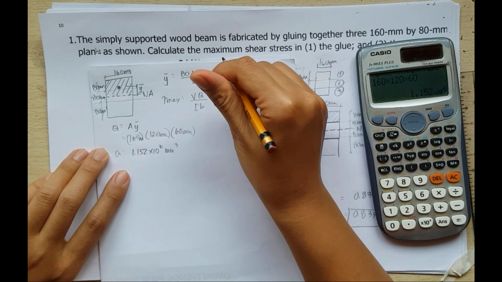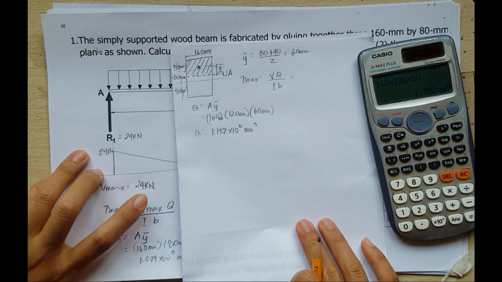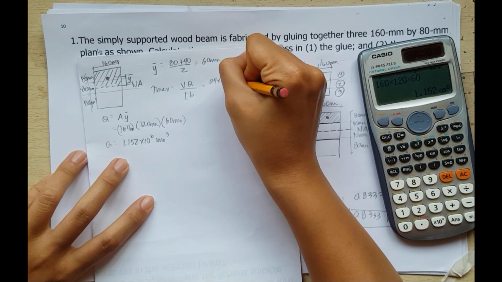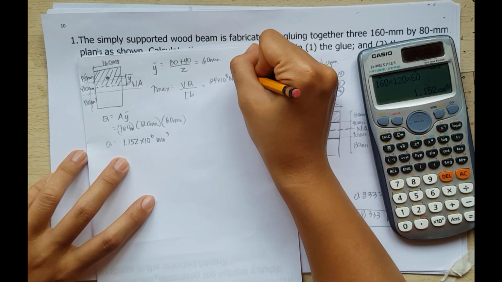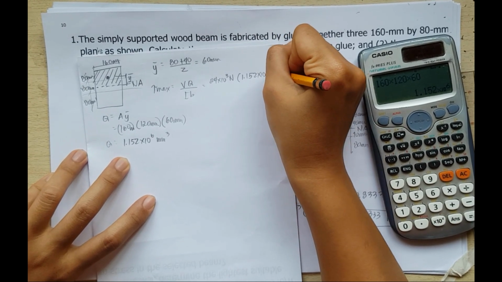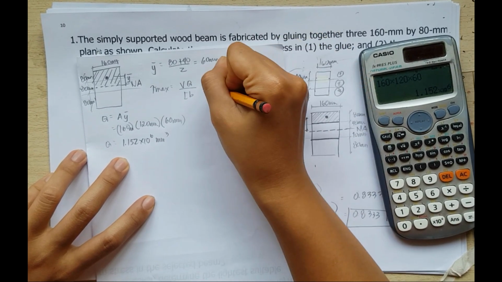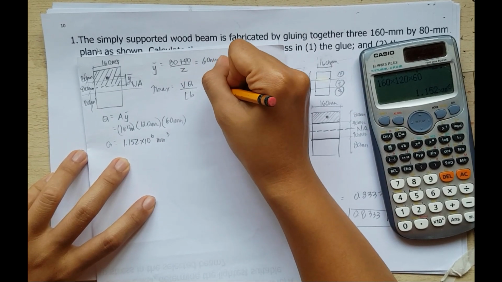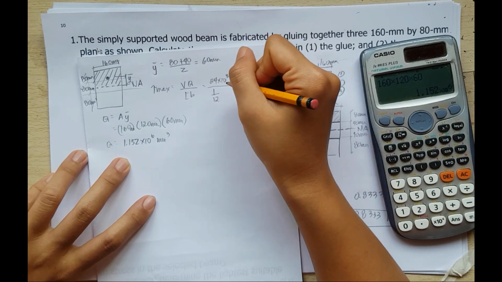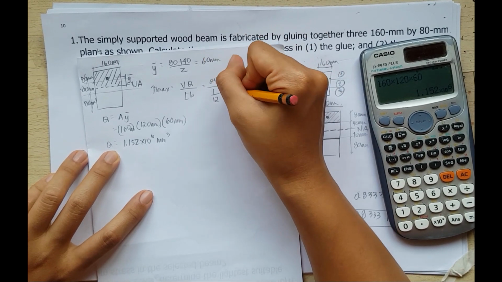Our maximum shear earlier is 24 kilonewton, so we have 24 times 10 raised to 3 newton. And then our Q is 1.152 times 10 raised to 6 cubic millimeter, all over I, the moment of inertia for a rectangle. So we have 1 over 12 of 160.